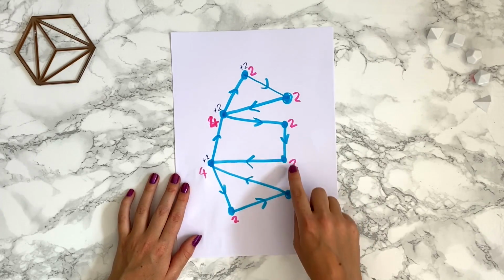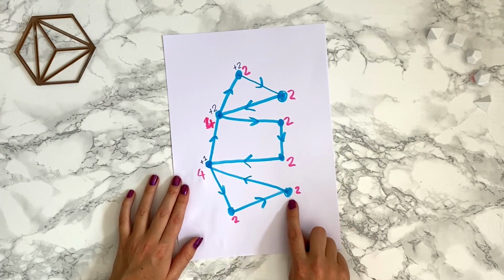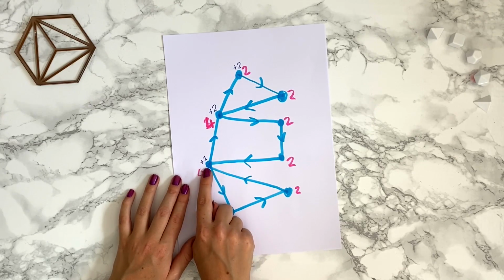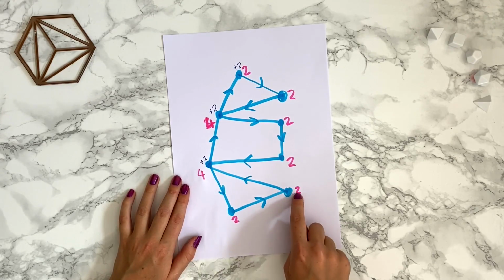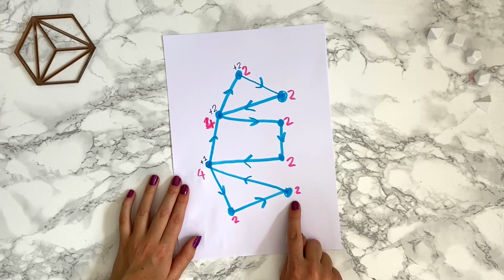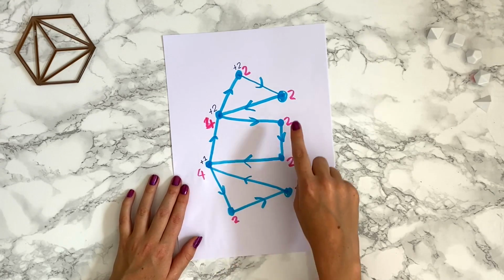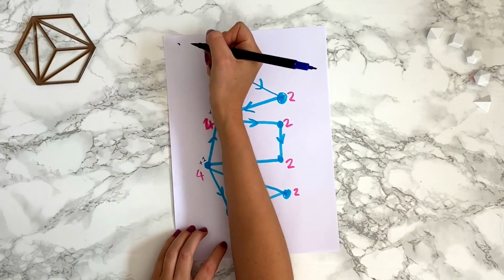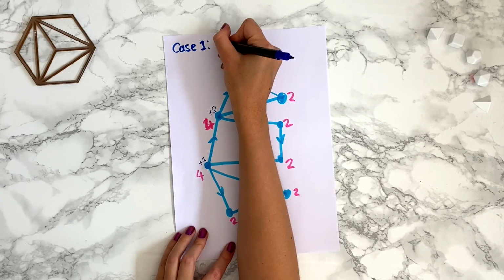So we've learnt a lot of things here. We've learnt that if we can draw a graph and we end up back where we started, then all the degrees of the graph have to be even, and also it doesn't matter what vertex we start from, we can start anywhere. So this is our case 1, where we end up back where we started.